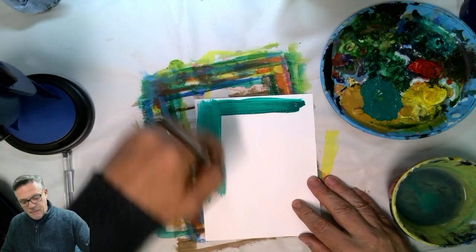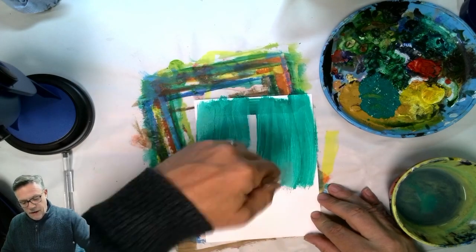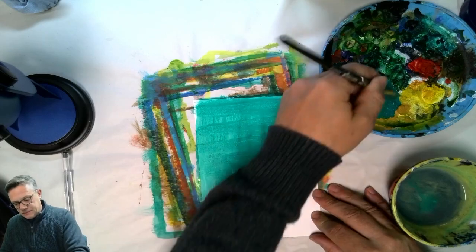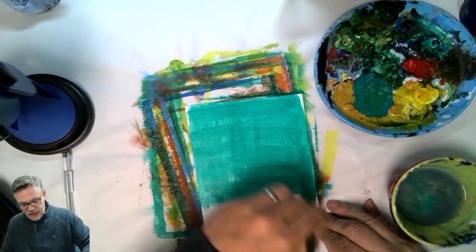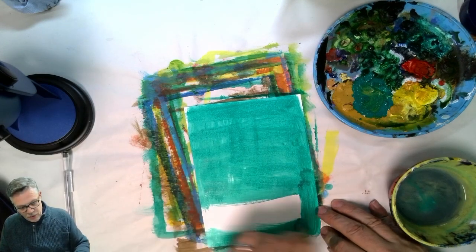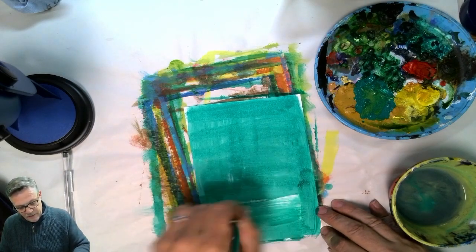So it being a bit wetter allows you to spread the paint over evenly with a flat brush, and it will dry really quickly as well, acrylic. If you use ink and you spread it out thinly enough, it will dry quick enough as well.